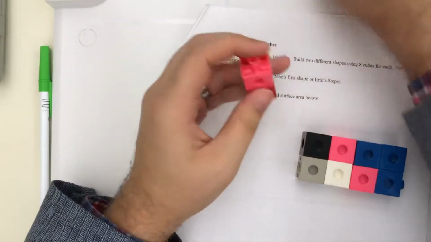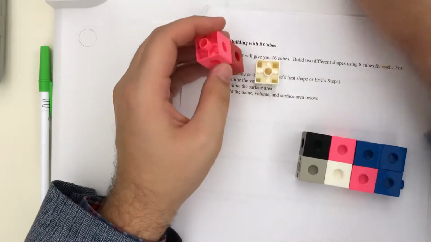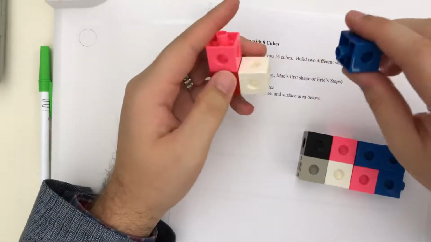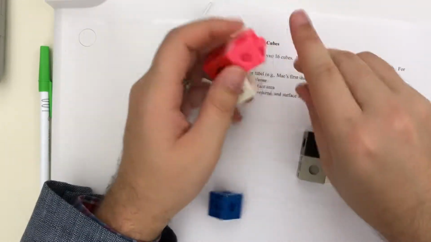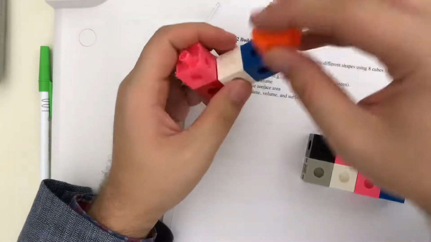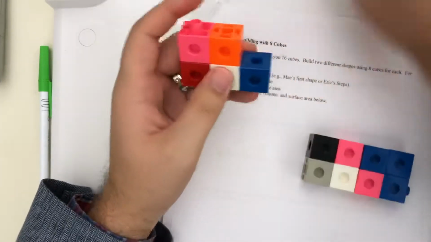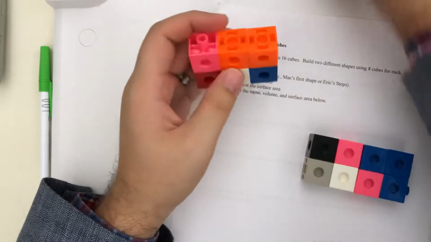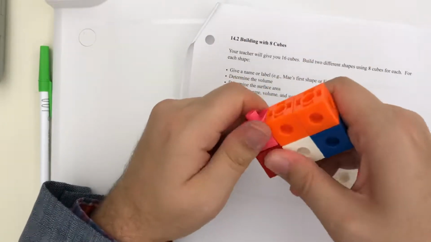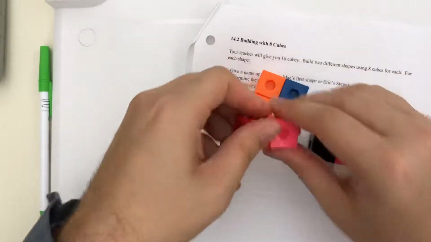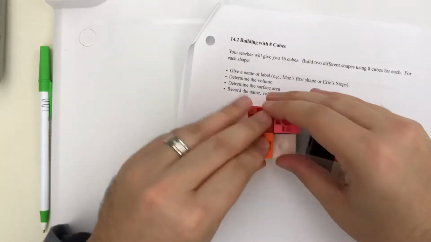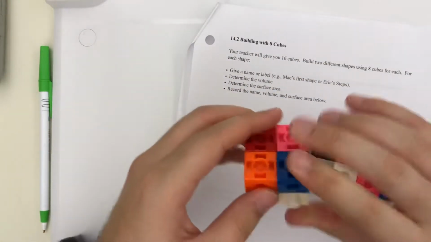Then the other shape I'm going to make, it's going to look like this.